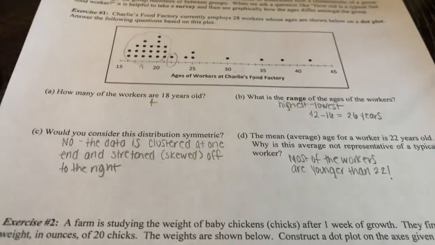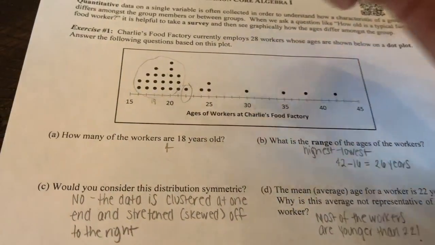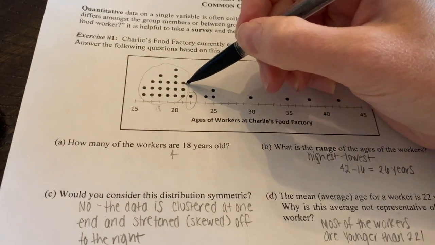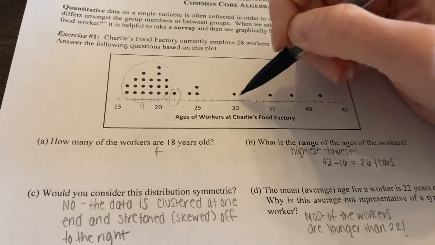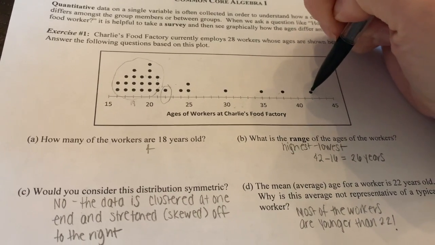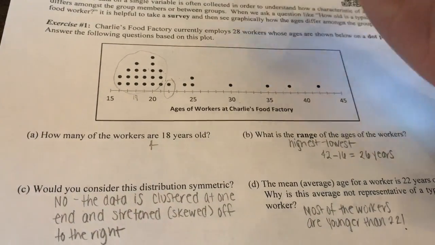If you remember back in 7th grade, we talked about outliers and how they can affect the mean. So you're calculating your mean. You have these higher outliers. There's not a lot of people who are older than 30 here, but because 30 is a larger number, when you calculate the mean, it makes the mean larger, even though it shouldn't be.